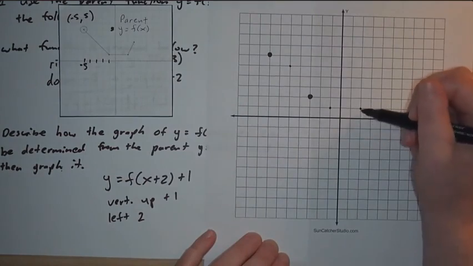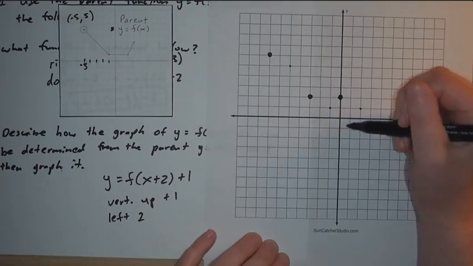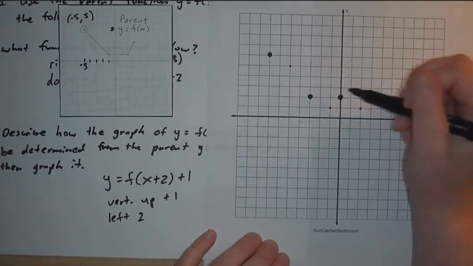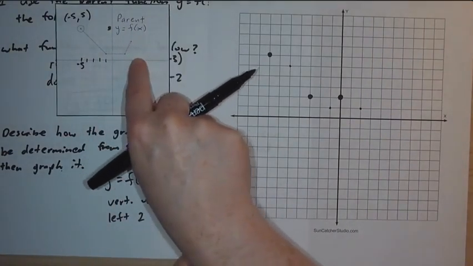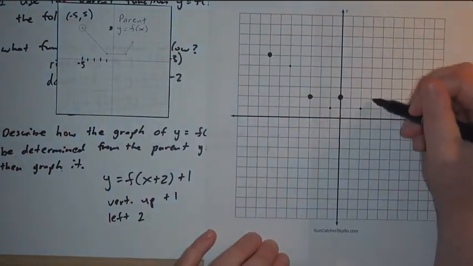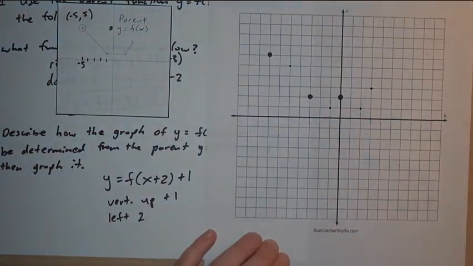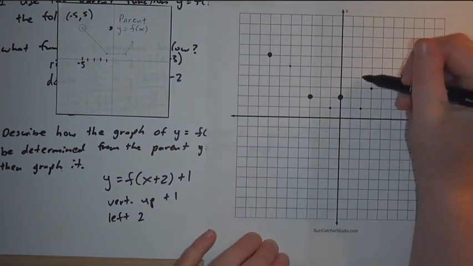And you're going to move it up 1 and back 2. The smaller dots are for the original, bigger dots are for the transformed. And this last point was at 3, 3, so that was the original. It's now going to go up 1 and to the left 2.